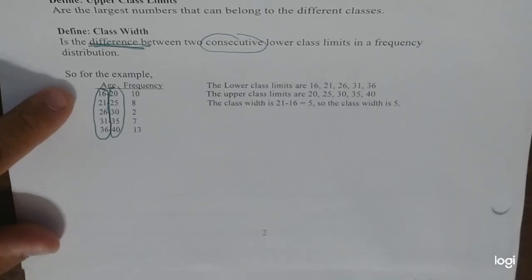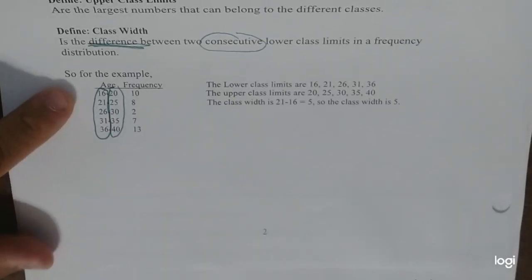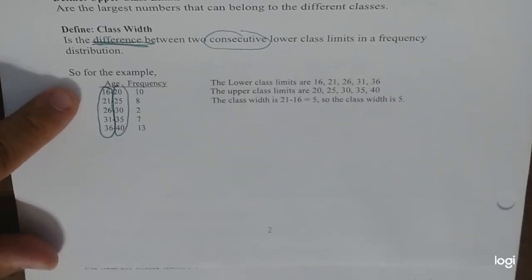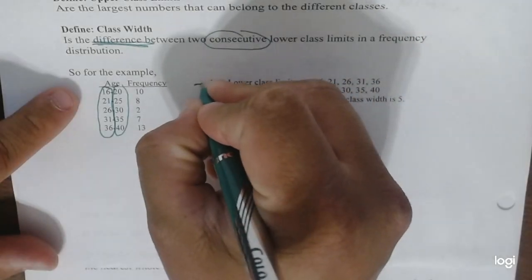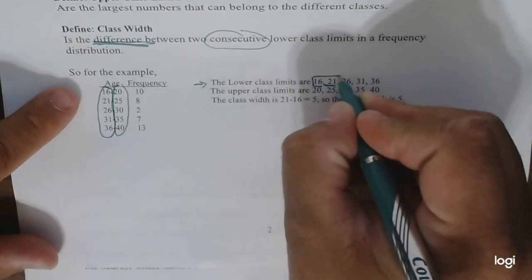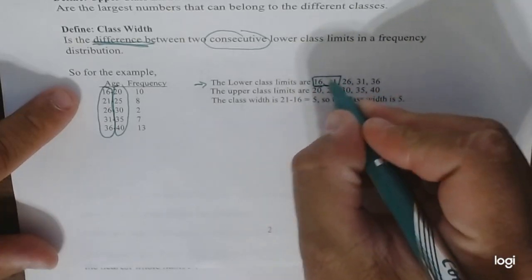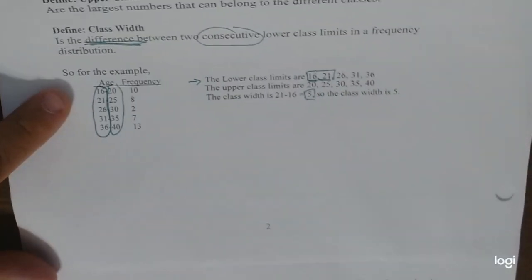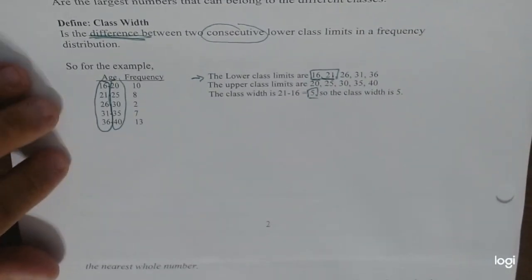Okay, so hopefully lower class limits and upper class limits are pretty straightforward, right? Now the class width is the difference that we get by subtracting two consecutive lower class limits. So all we're doing is looking at these and picking two consecutive ones, like 16 and 21, right? These are one after another. So what is 21 minus 16? 5, which means our class width would be 5.